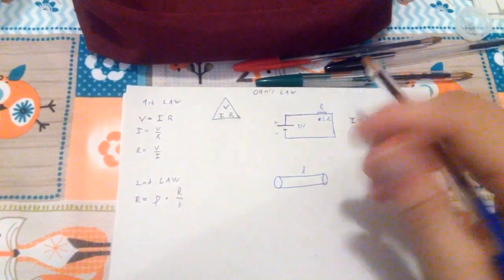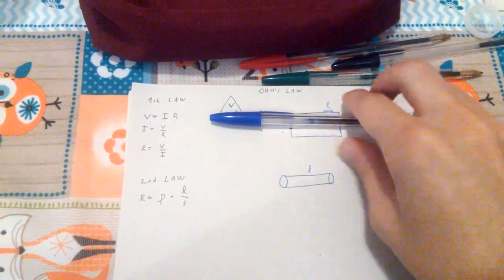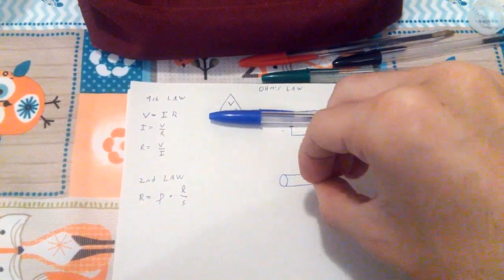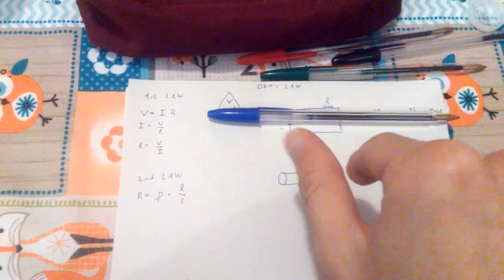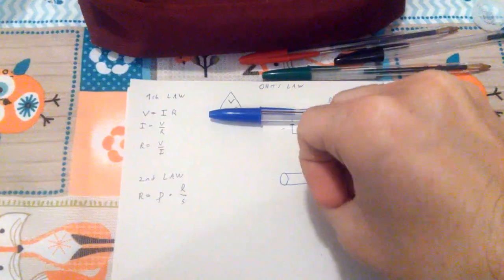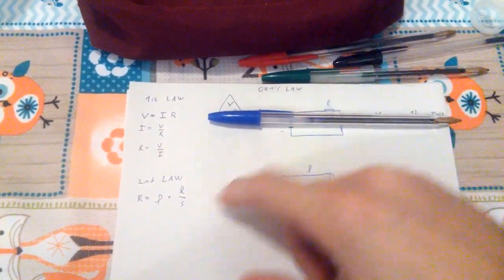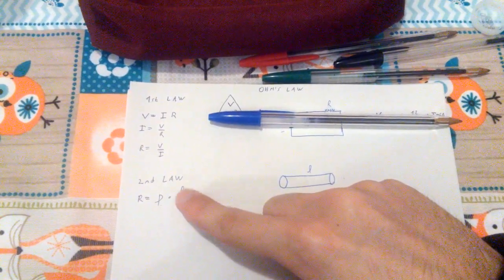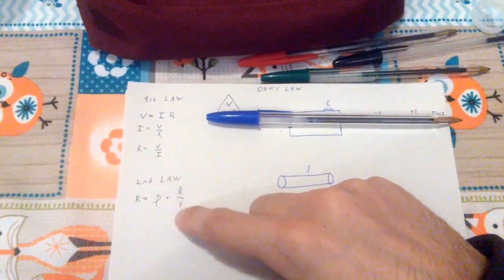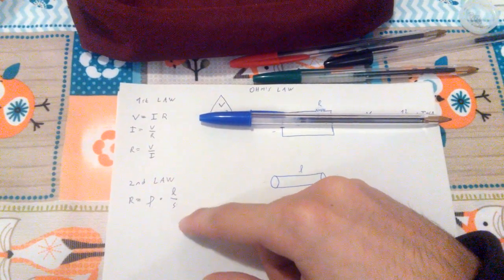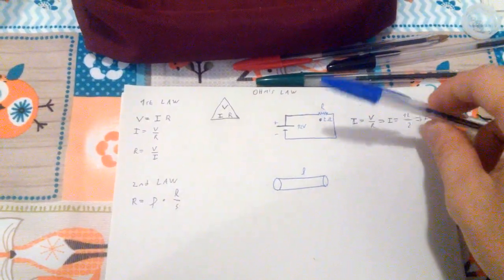But if at the same time you don't just make it longer, but you also increase the area, so you make it thinner and shorter, you make it long, but you also increase the area, then nothing is going to change, because the length, the numerator, is going to be magnified by the area at the denominator.